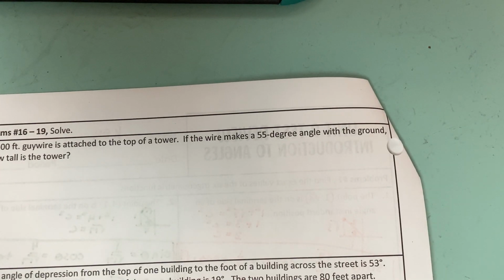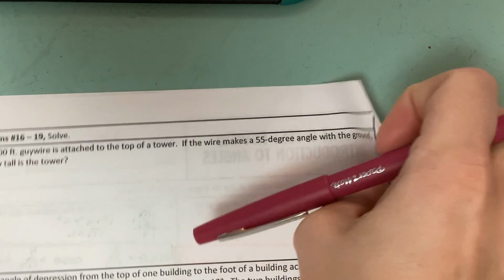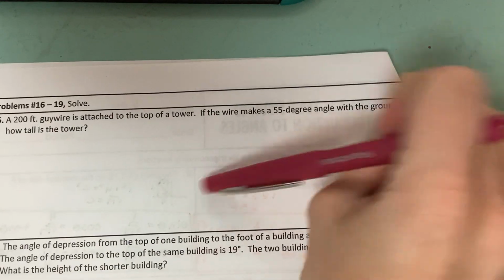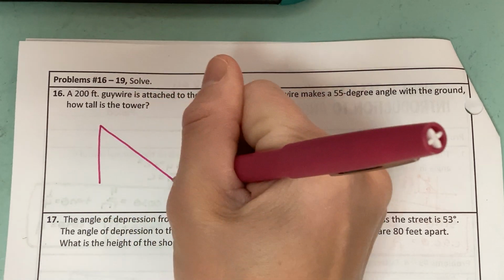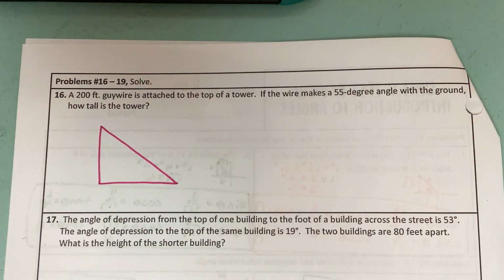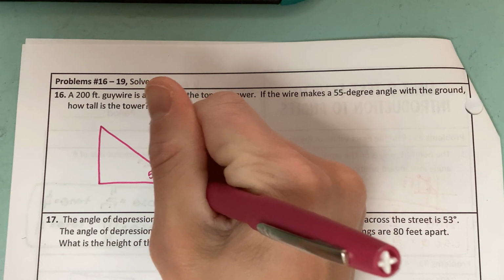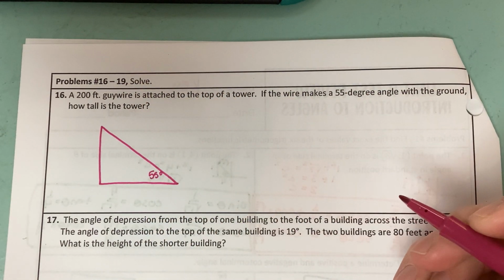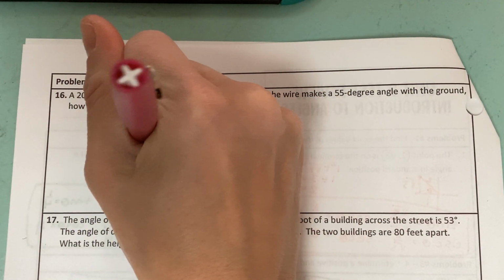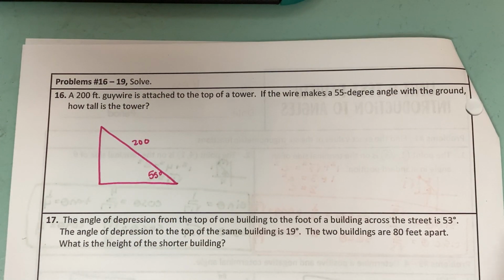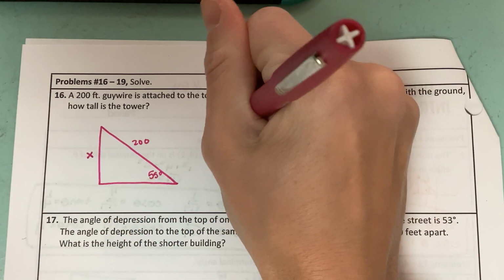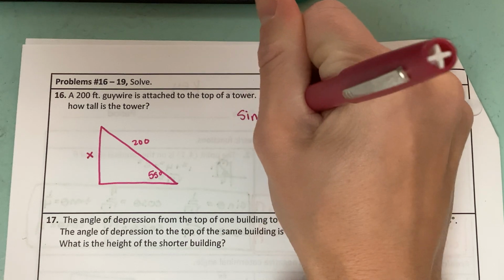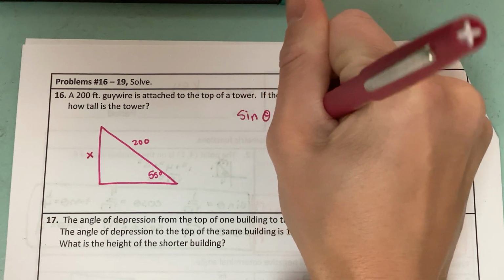A 200-foot guy wire is attached to the top of a tower. If the wire makes a 55-degree angle with the ground, how tall is the tower? So I have this tower and I have this wire. And the wire makes a 55-degree angle with the ground, and it is 200 feet. And I want to know how tall the tower is. So I have information about the opposite and the hypotenuse. So that is going to be sine. All right, opposite over hypotenuse.